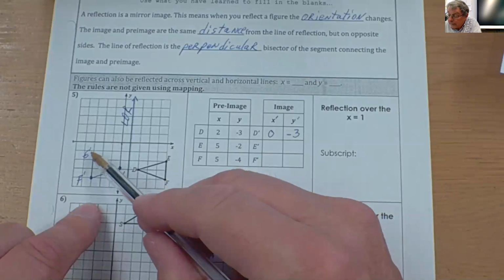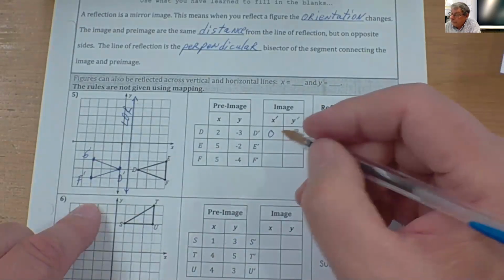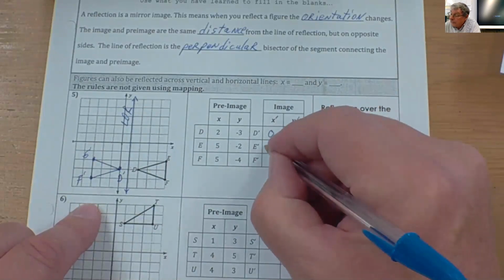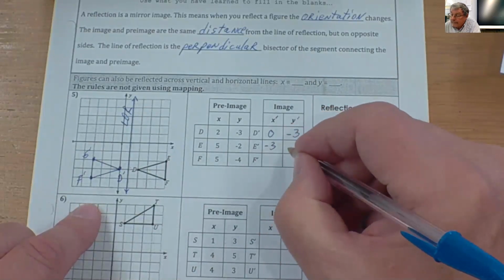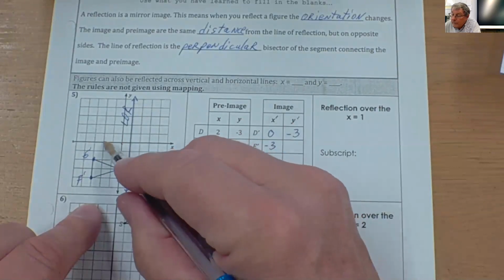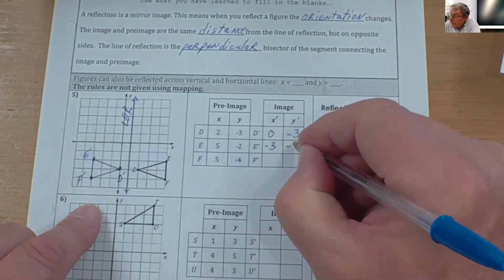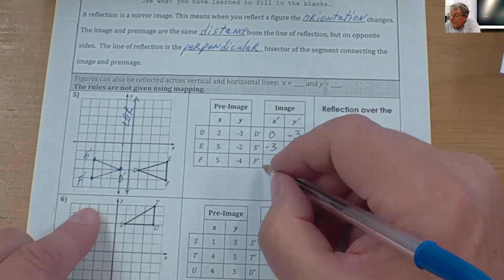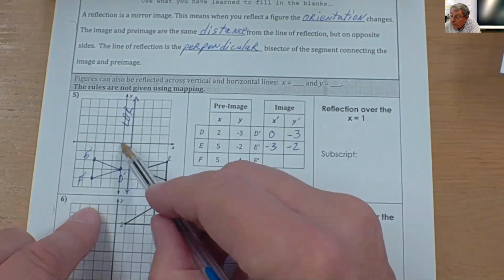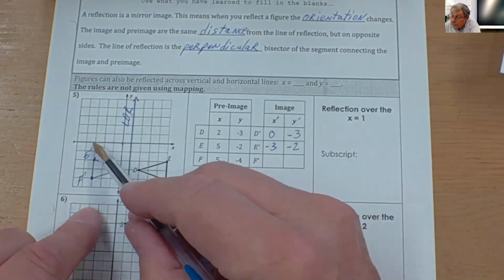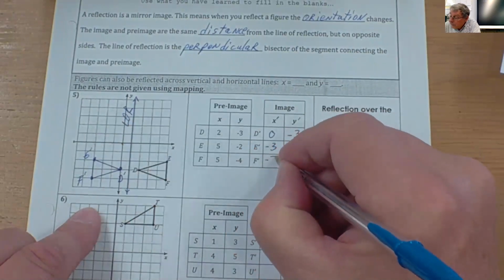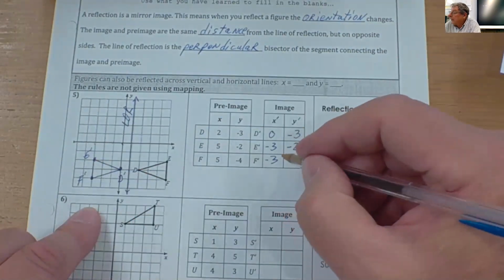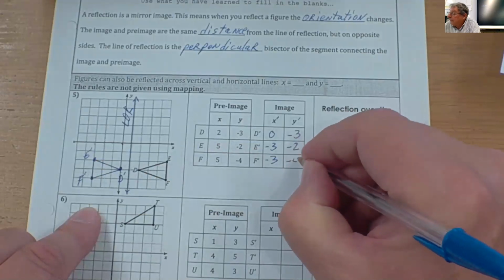So -3, -2. F prime. Here's our origin. 1, 2, 3. -3. 1, 2, 3, 4. -4.